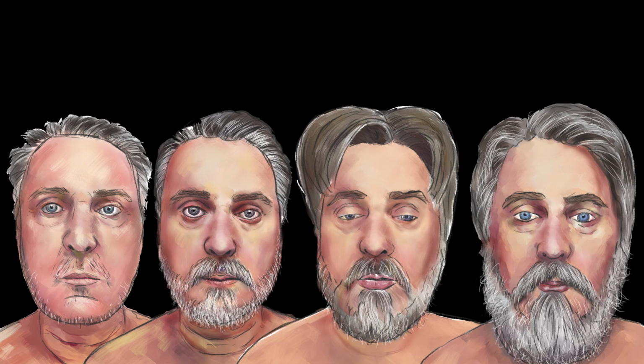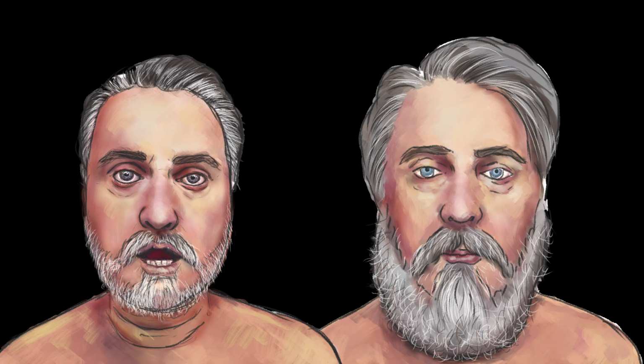Now, since each of these has a different level of beard growth, I'd have to draw a group of mouth shapes for each one because they look so different. So I don't know that I'm going to do it for all of them.